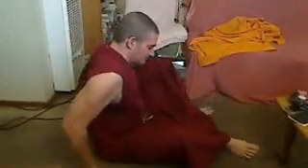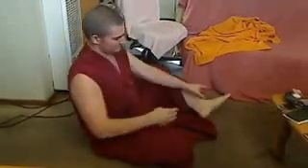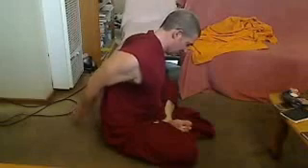Let's first work with untying the heart's knots. That's a geriatric set of yoga. Okay, let's sit erect. Let's place our hands behind our tush.